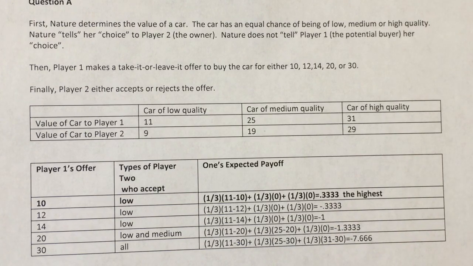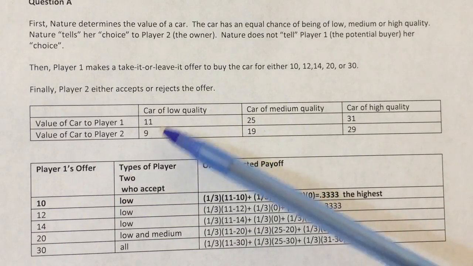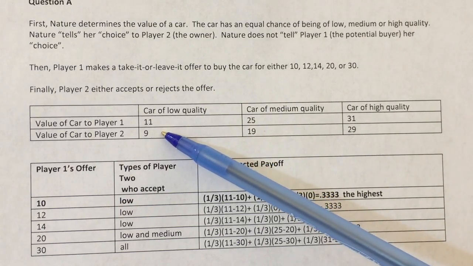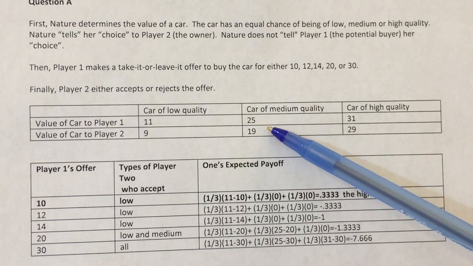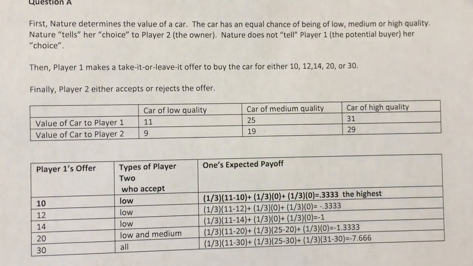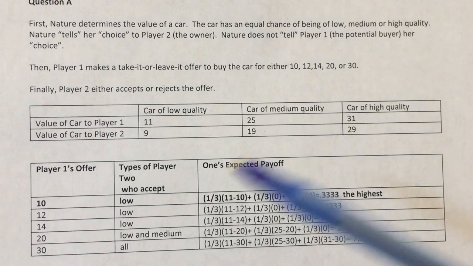Now, if you offer to buy the car for 20, when does it get accepted? Well, it'll be accepted if the car is of low quality, and it'll be accepted if the car is of medium quality. If the car is of high quality, it will be rejected, right? And this is too bad. You most want the offer to be accepted if the car is of high quality, but the high quality owner is the only one who's not going to accept the offer. Oh well, such is adverse selection.